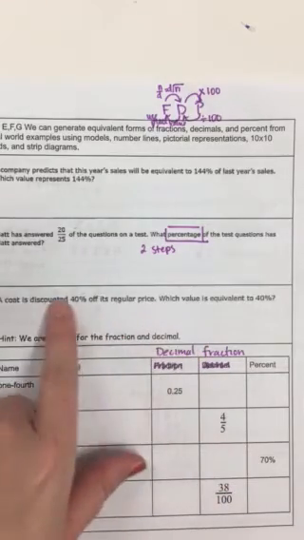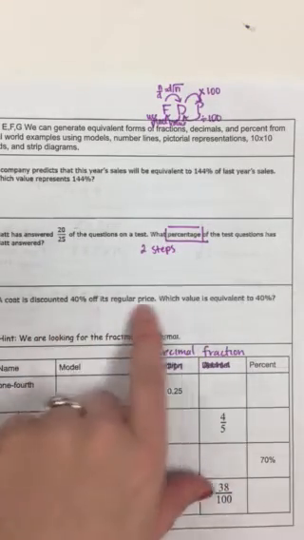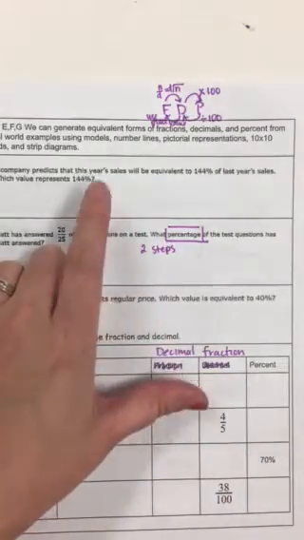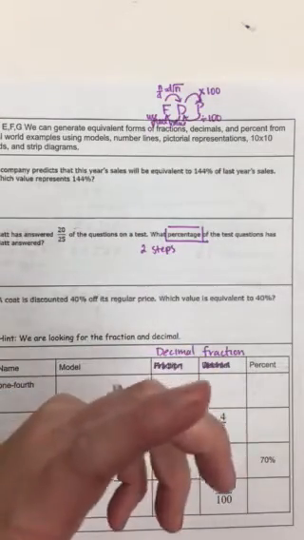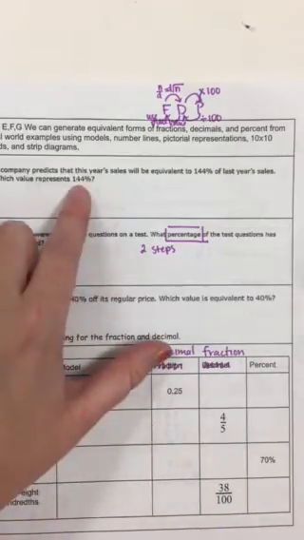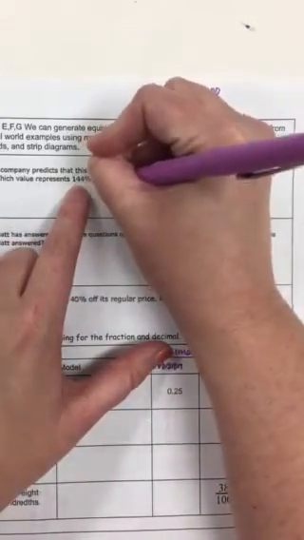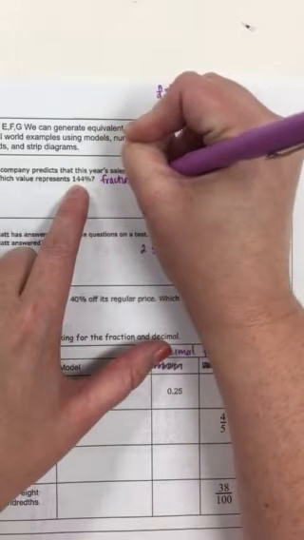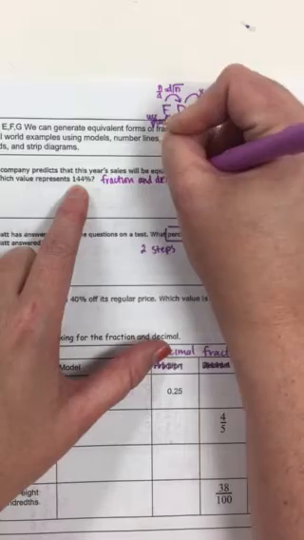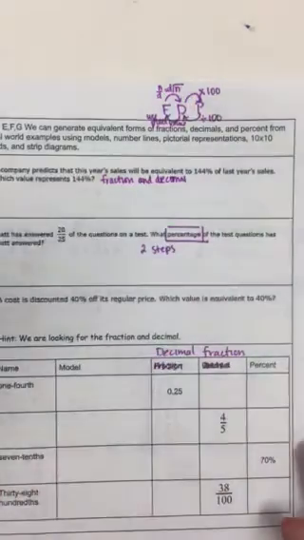When it asks you right here 40%, I want the decimal and the fraction here, and then up here it just asks you what value represents 144%. So if you can also give me the fraction and the decimal here, that will help me out a lot. I'm not going to work all of these for you.